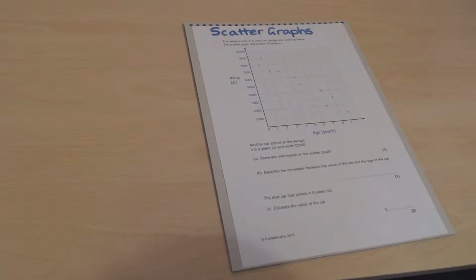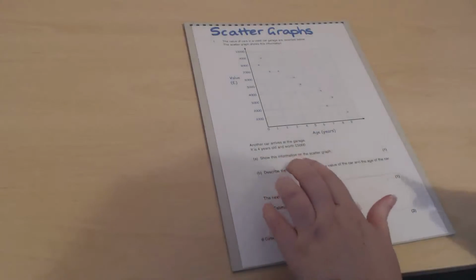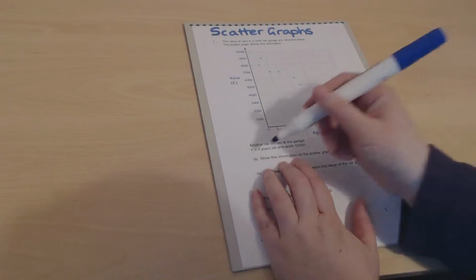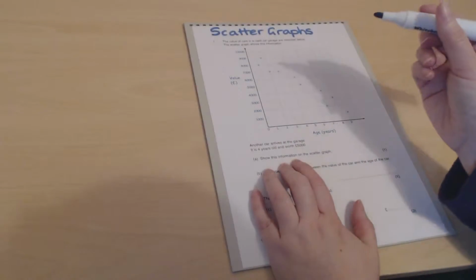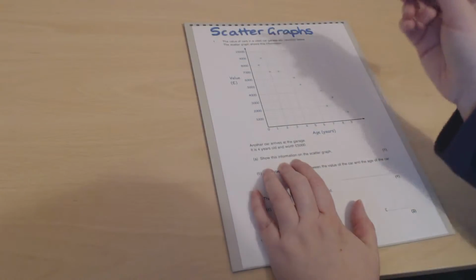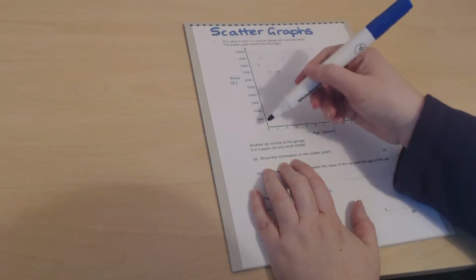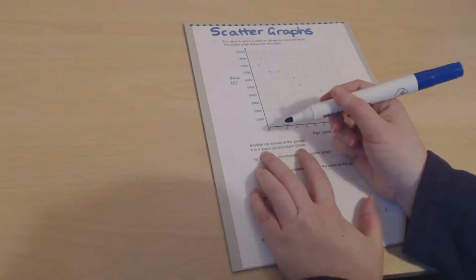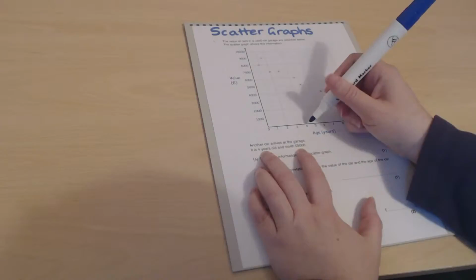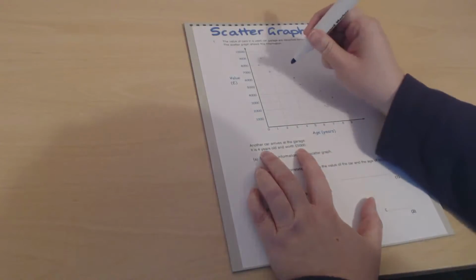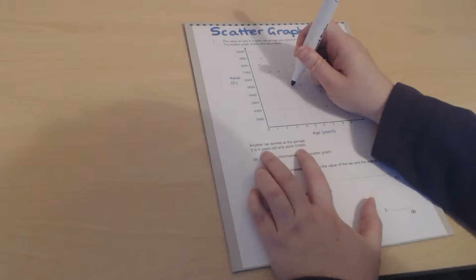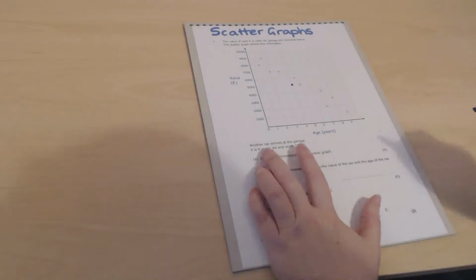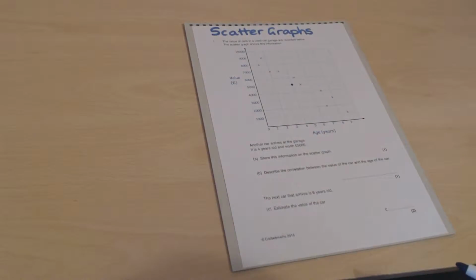Okay, now before I do that, this one additionally asks us to plot one more piece of information on here. This is to do with the cost of a car compared with its age. So we've got a 4-year-old car that's worth 5,000. So I go to 4 and up to 5,000, and I'm going to put just a little dot there, to add that in. So we're talking about this correlation idea.